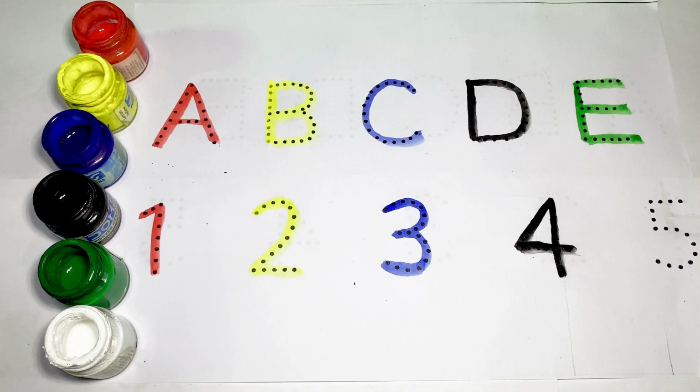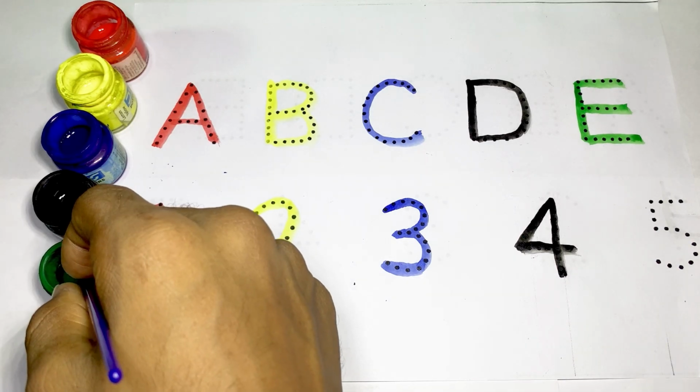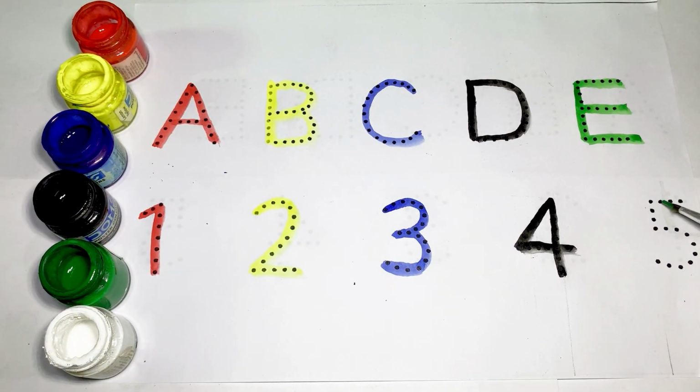Kids, now 5. The number 5, and use green color. Green color. F I V E, 5.